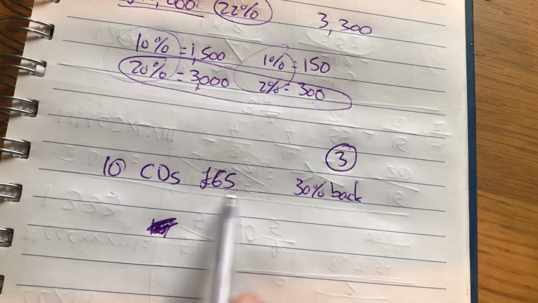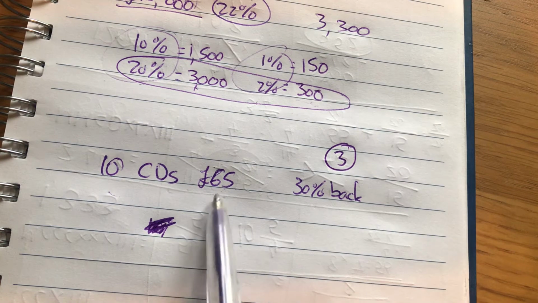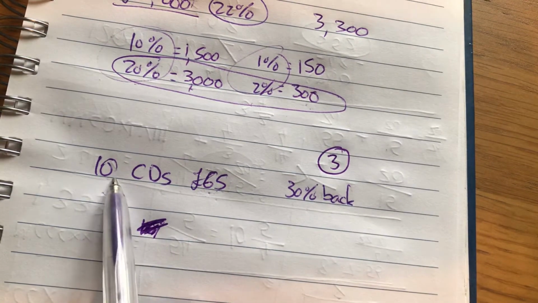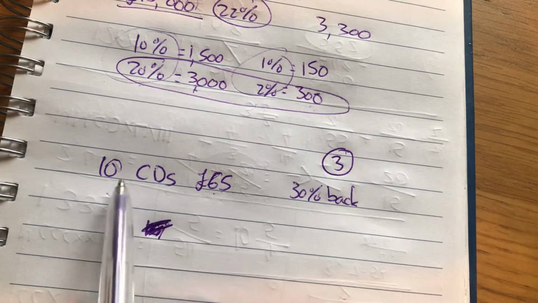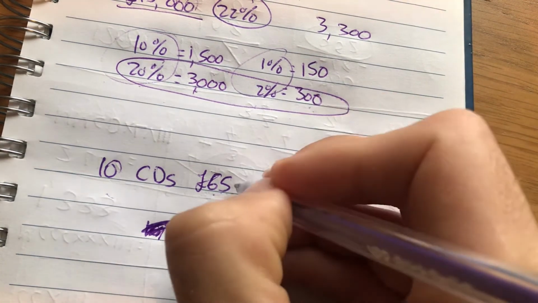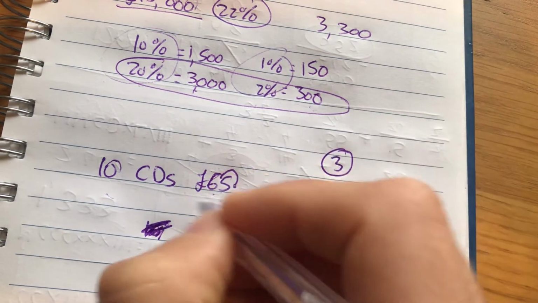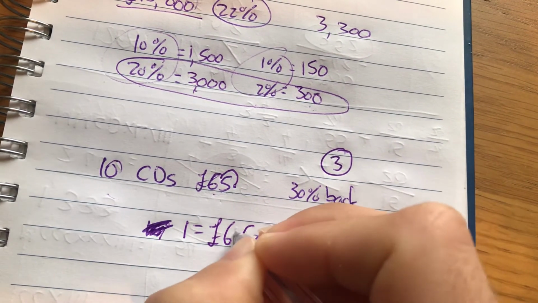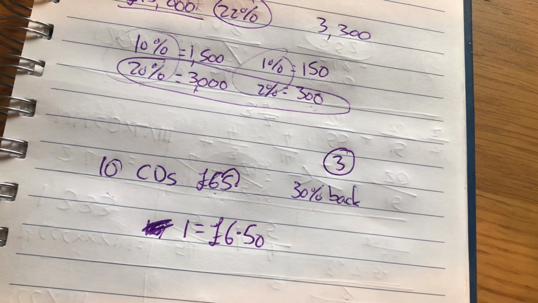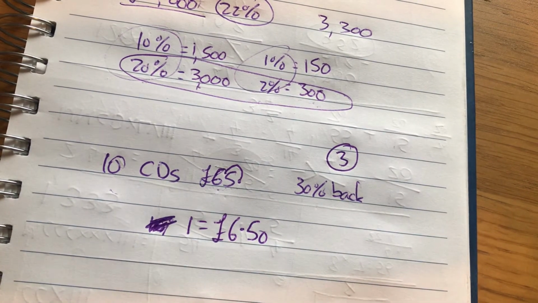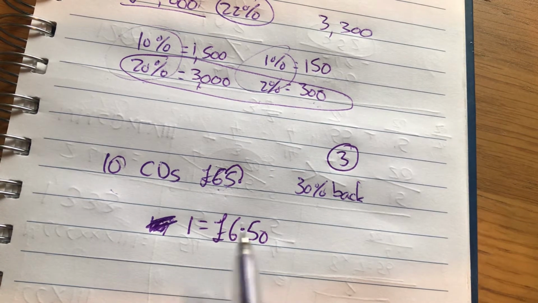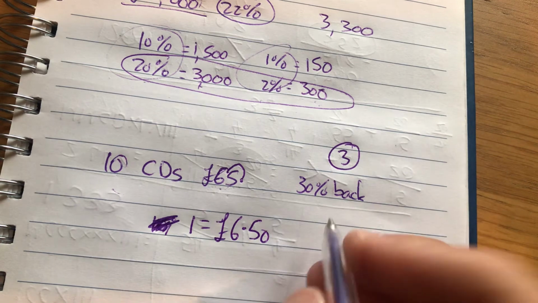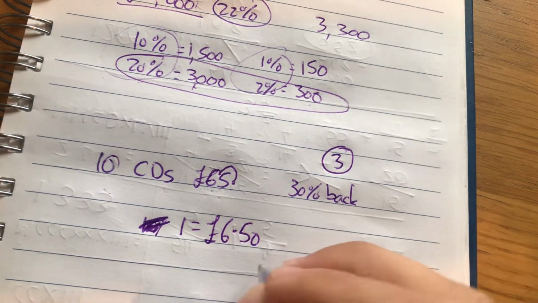But you need to know how much 1 costs. So you've got £65, 10 CDs. So divide 65 by 10, and you'll find what 1 is. So 1 equals £6.50. And remember, you want to take 3 back, and that is assuming they're all the same price. So you want 3 of those, basically. It's up to you how you do this. You can do this mentally, or you can times it by 3. It's completely up to you.